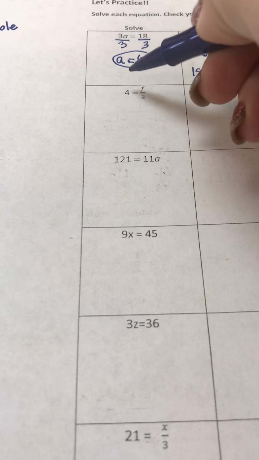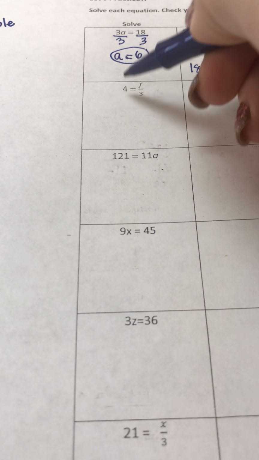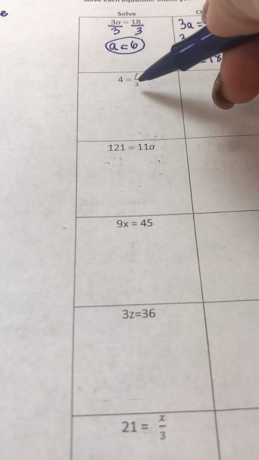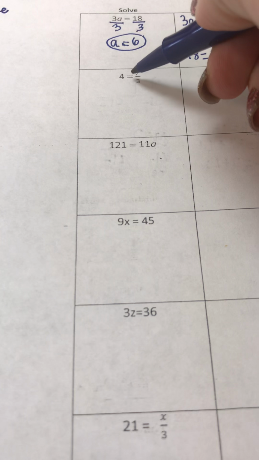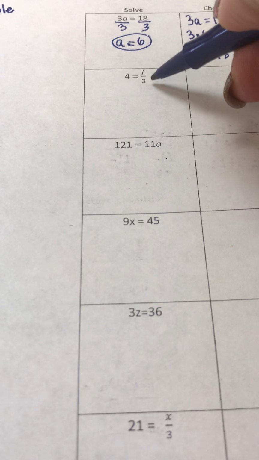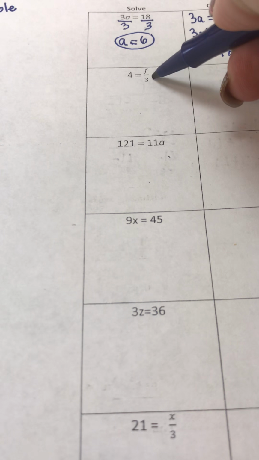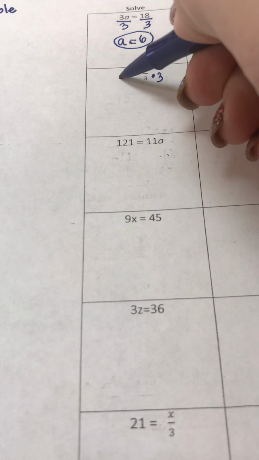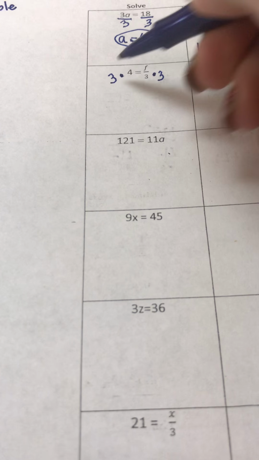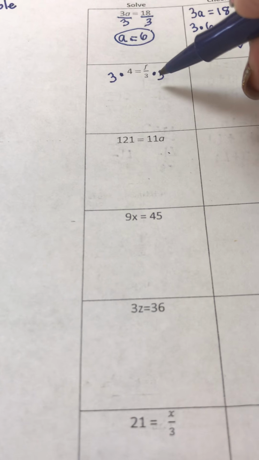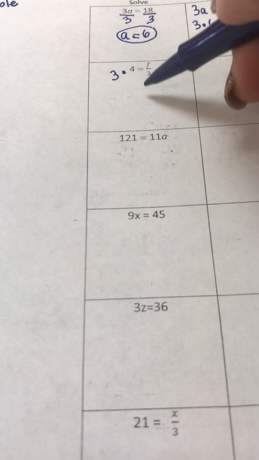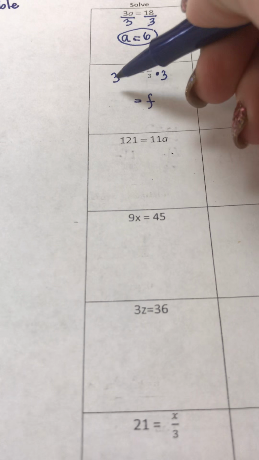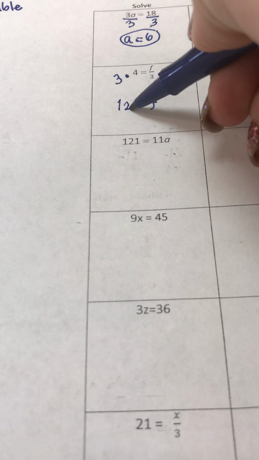Now here's one with division. We have 4 equals f divided by 3. This line means divide. So to undo divided by 3, because I want to get this variable by itself, I've got to multiply by 3 on both sides. Whatever I do to one side, I have to do to the other. Now this undoes the division, so I'm left with just f. 4 times 3 is 12.